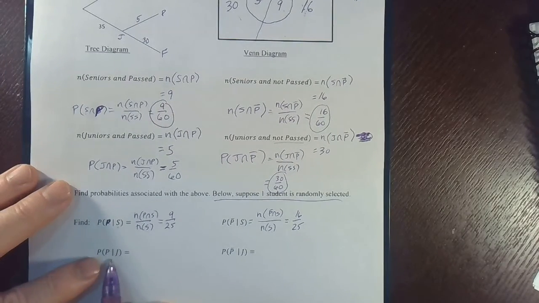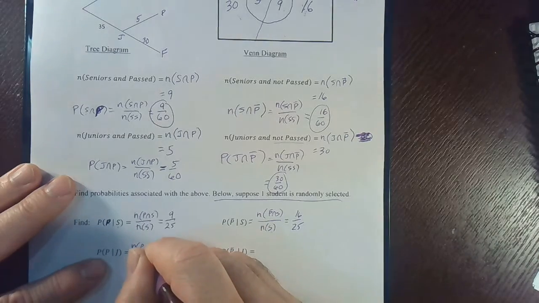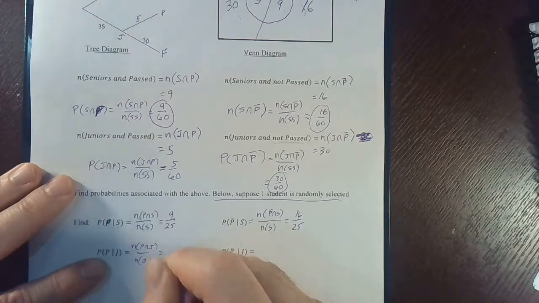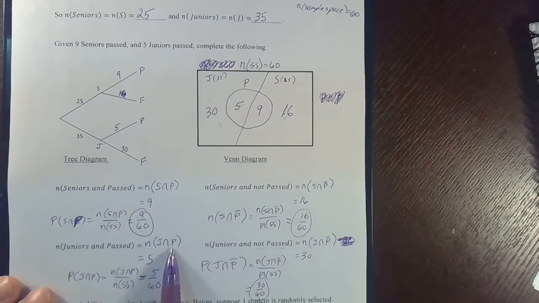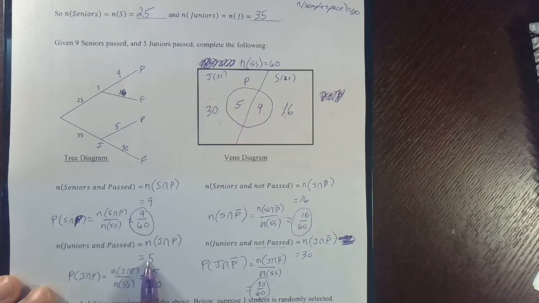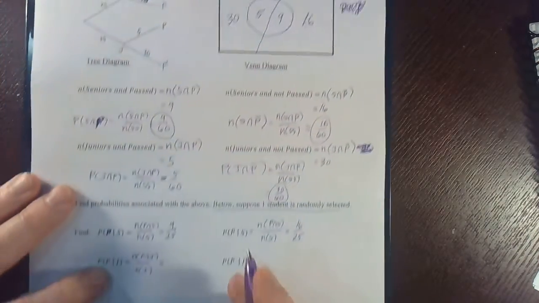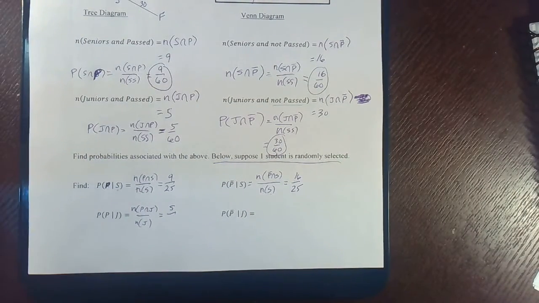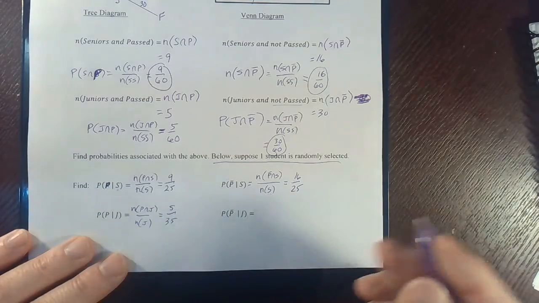Now, the probability of pass, given that you're a junior, is the number of elements in pass intersect junior over the number of elements in junior. So what's the number of elements in P intersect J? We got it right here, 5. That's this number right here. 5 over, how many juniors were there? That was 35.